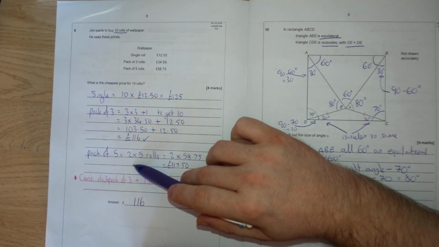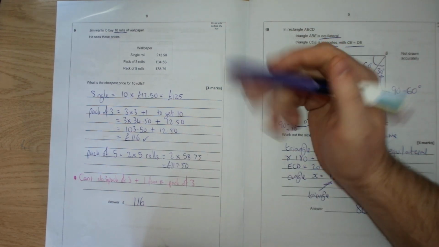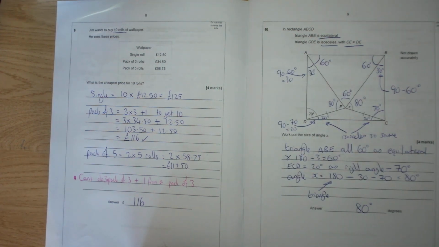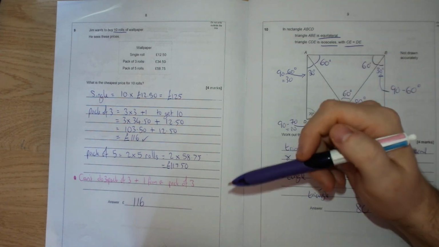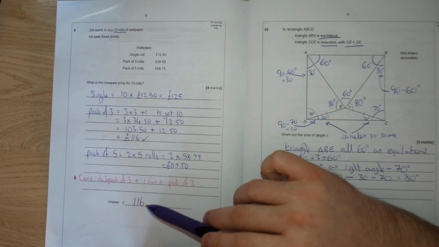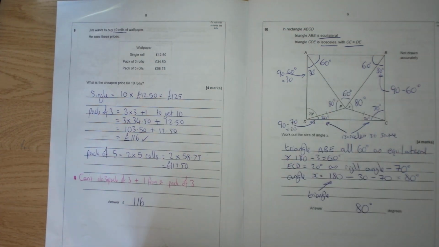Pack of 5, well, I'd need 2 packs of 5, 2 lots of £58.75. Again, just use your calculator to check. Don't want to see any just using grid method or Chinese box, etc. Make sure you're using your calculator on a calculator paper. So the cheapest way is £116, which is the 3 lots of 3 plus the 1 single.